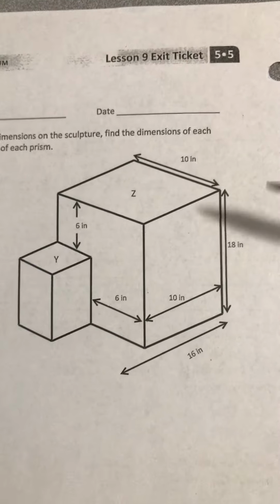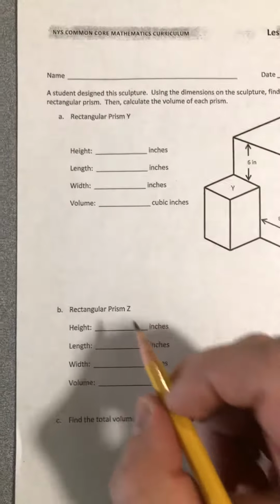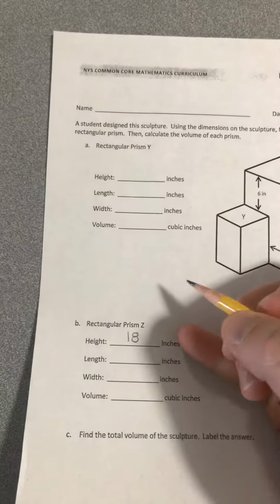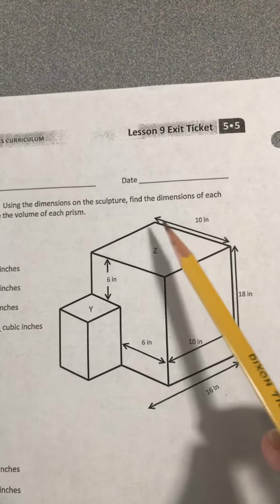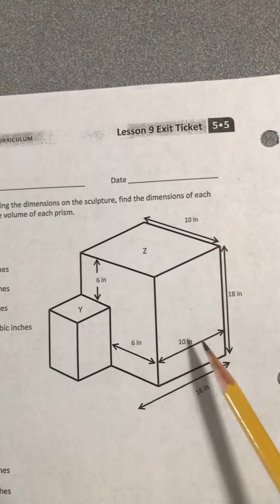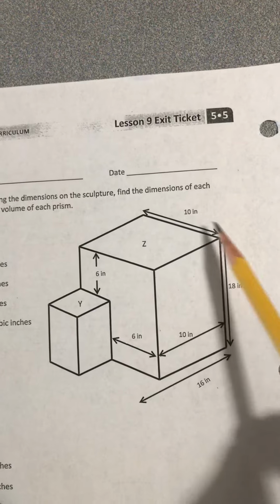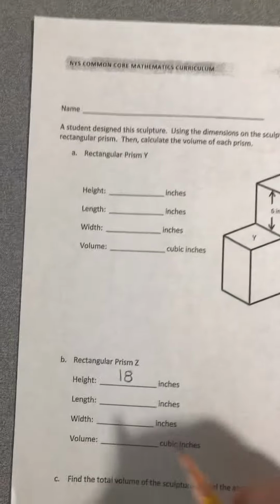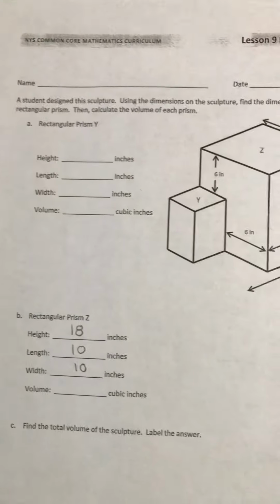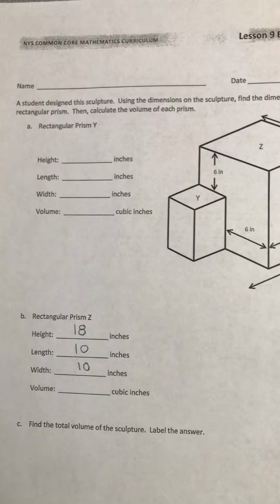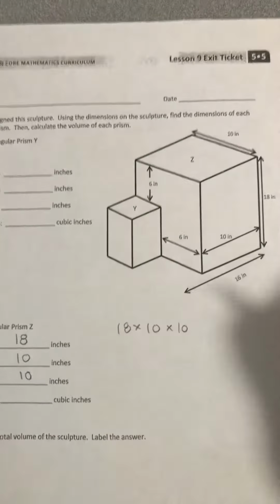Let's start off with the height. As you can see here, the height, how tall prism Z is, is 18 inches. So write that down. And the length of prism Z is actually up here, how long it is. Because when we look at width, we're going to look at this dimension right there. So the length is 10 inches, and then the width is also 10 inches. 10, 10. Then from there, volume equals length times width times height. So 18 times 10 times 10.